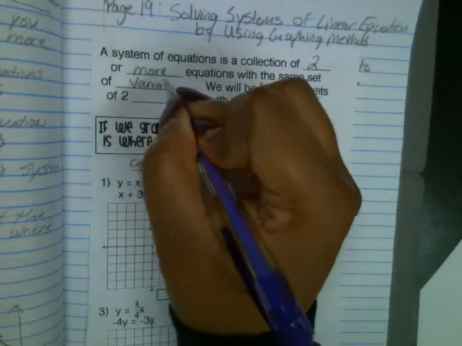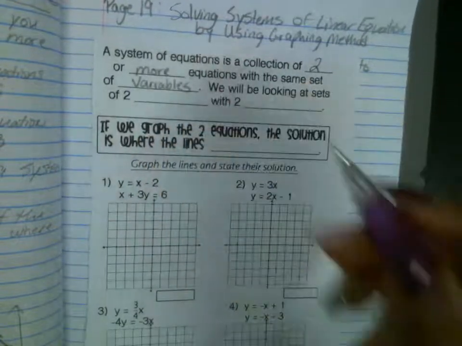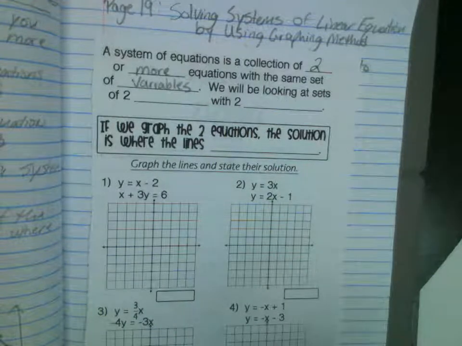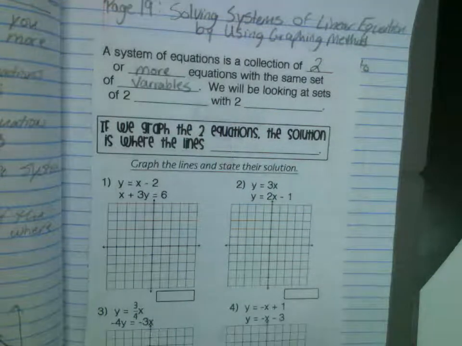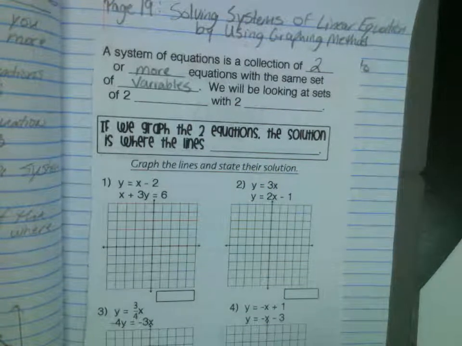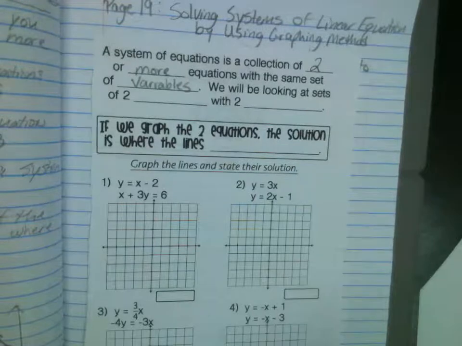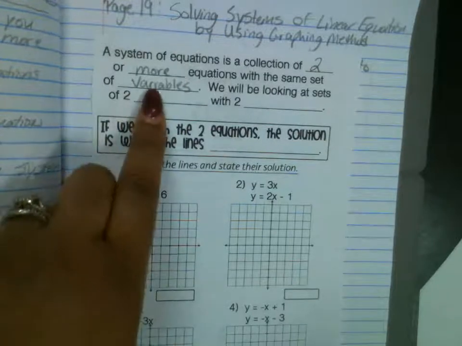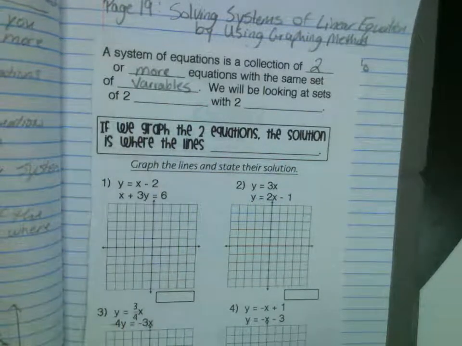Remember I told you yesterday, one of the characteristics is that the x values both have to have the same meaning. That means if the x in one of the equations is the number of days, then the x in the other equation also has to mean the number of days. Okay? That's what they mean when they say that the set of variables have to be the same. Their meanings have to be the same.